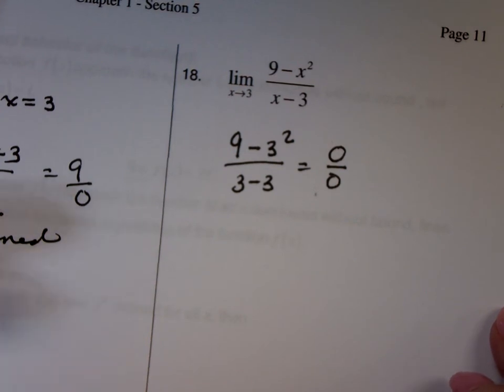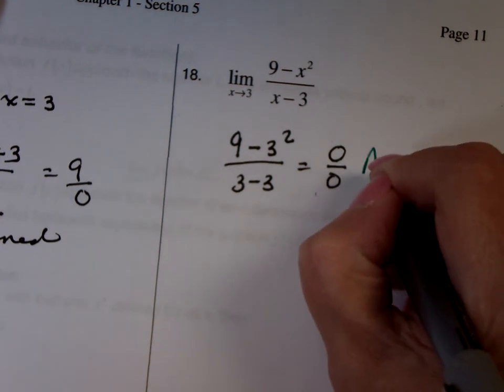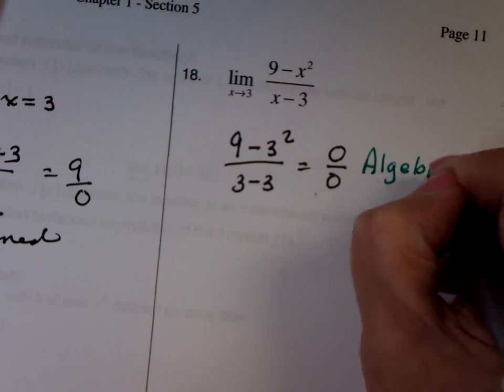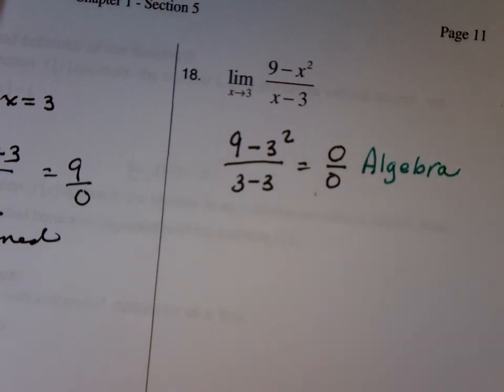Begins with an A. Algebra. I don't know. Need more info.